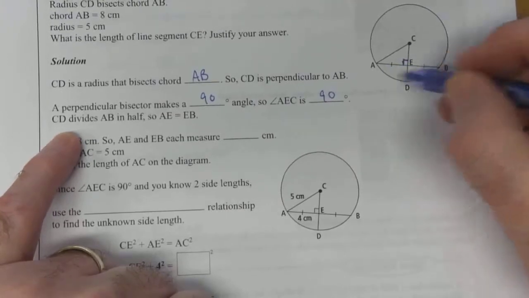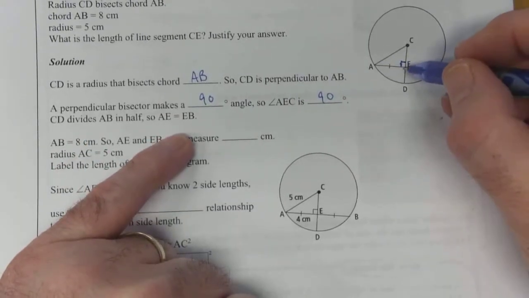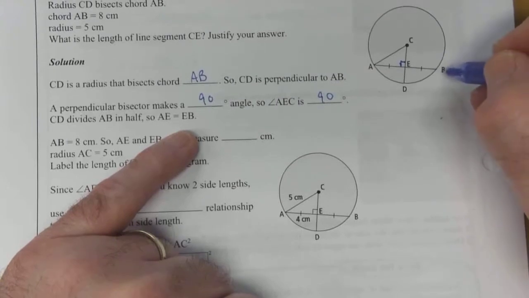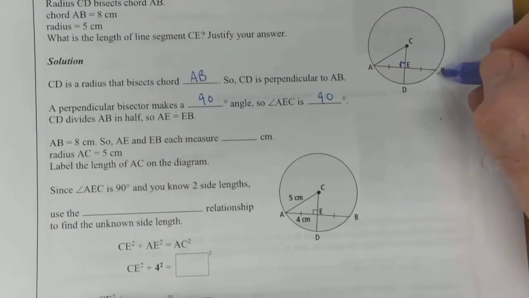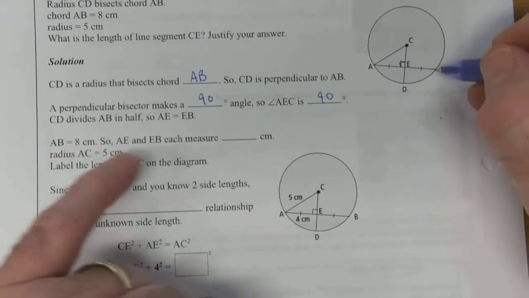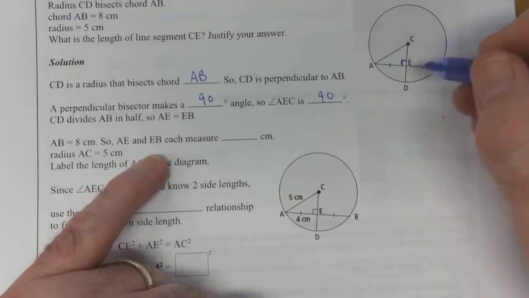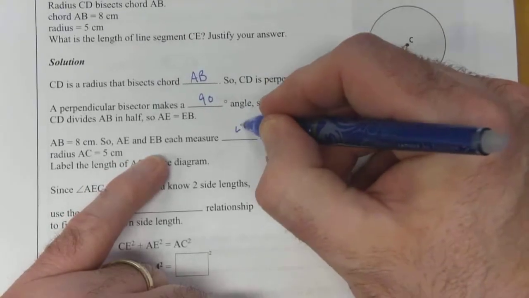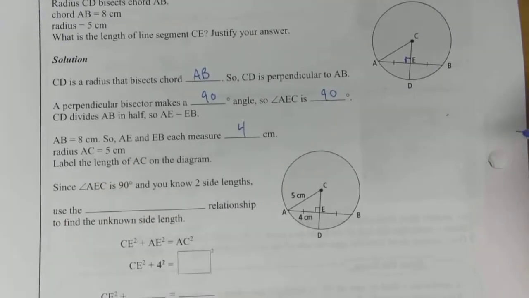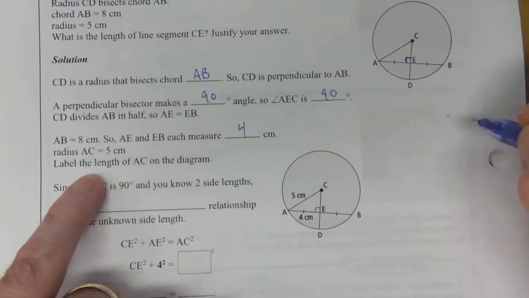CD divides AB in half, so AE is the same as EB. If AB is 8 centimeters, then each of AE and EB are half that, so they're 4 centimeters. And we know that our radius was 5.